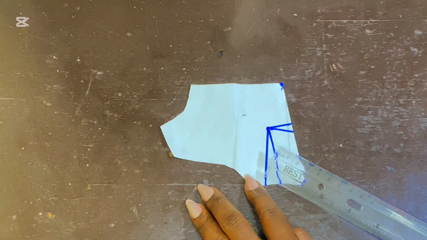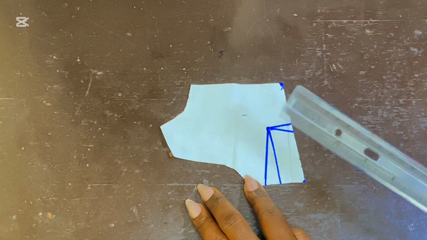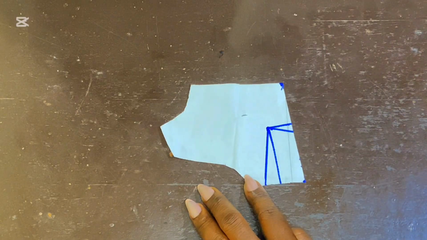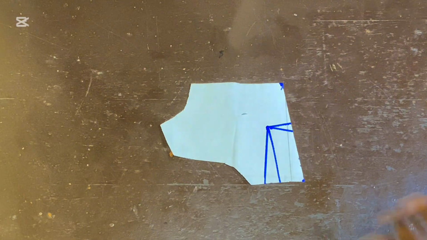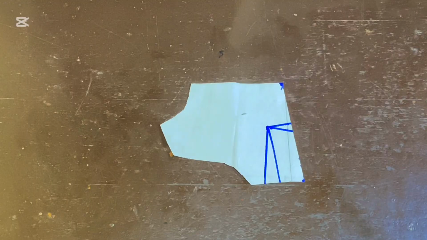So we're going to rotate this particular dot here, that's the side bust dot, to this front dot that is left. To do that, we just go ahead and create a slash line to the bust point.